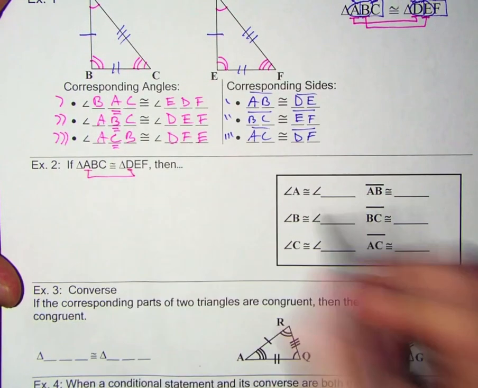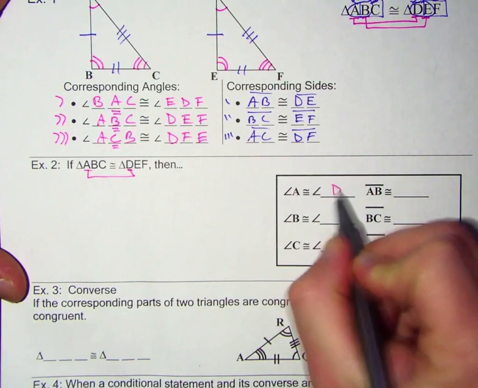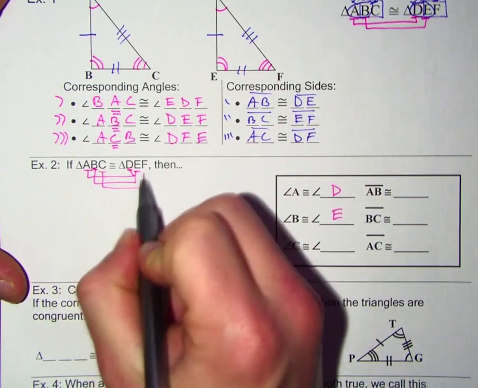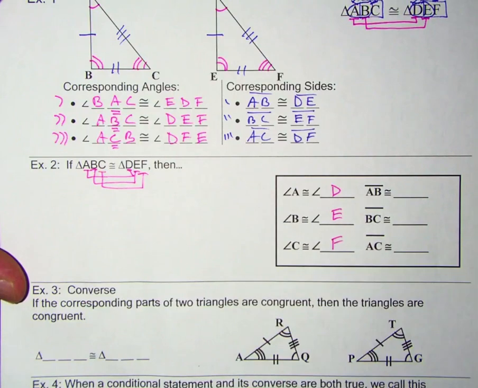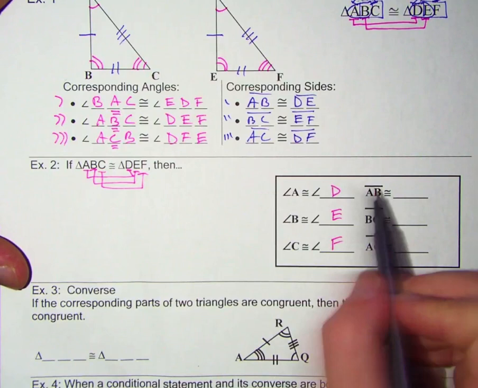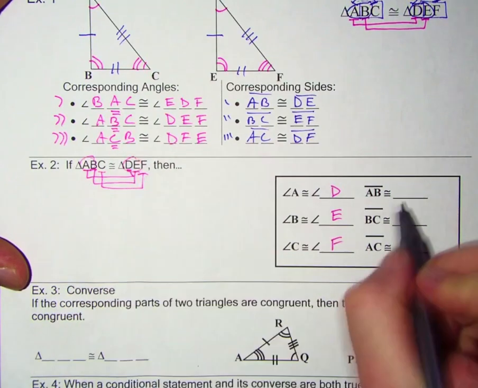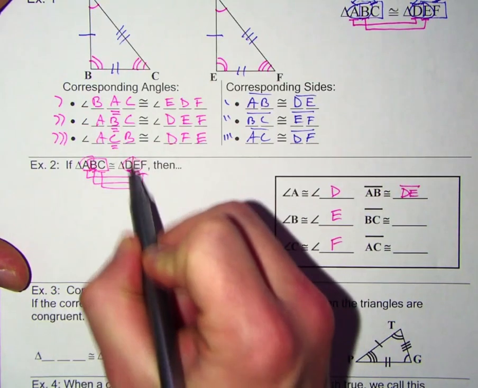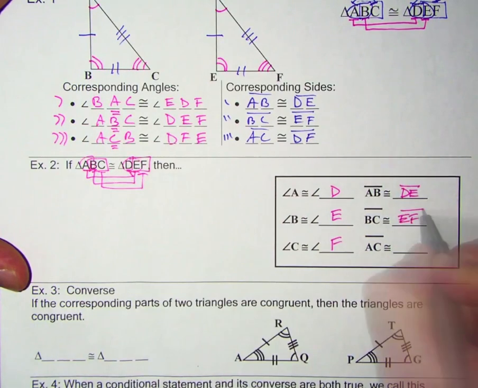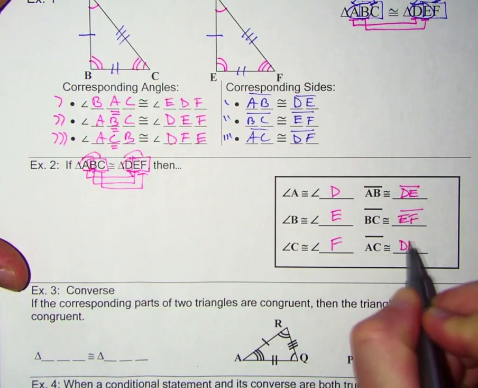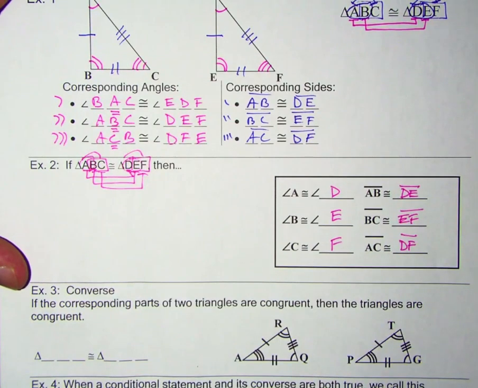A corresponds to D, so I'm going to say angle A is congruent to angle D. B goes to E. And C goes to F. All right, even without the picture, we can just tell real quickly. Next up, AB goes to DE, segment. BC goes to EF, segment. And AC goes to DF, segment. You can sketch pictures if you like, but the order tells you everything.